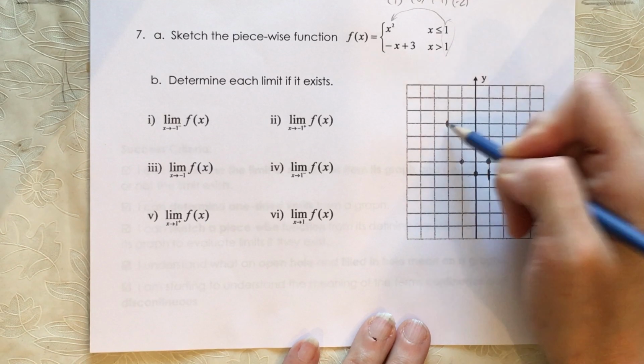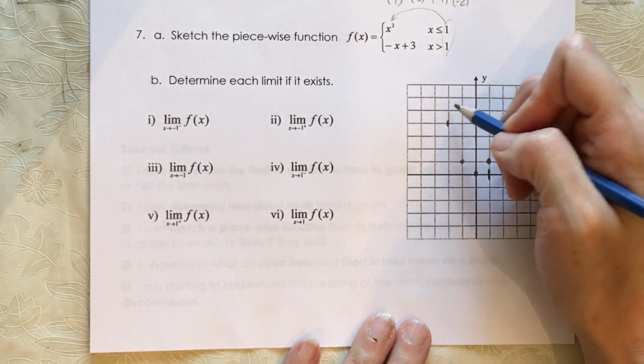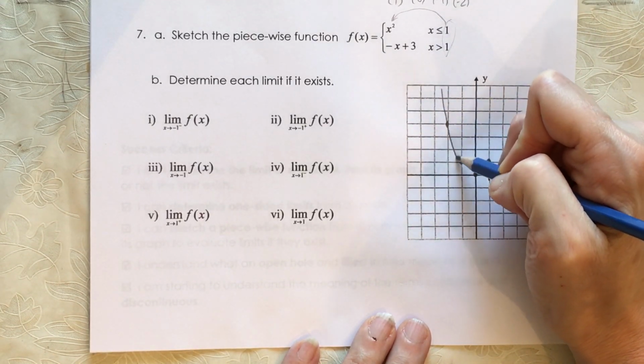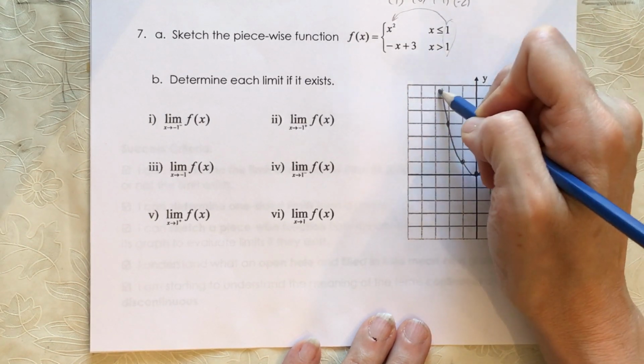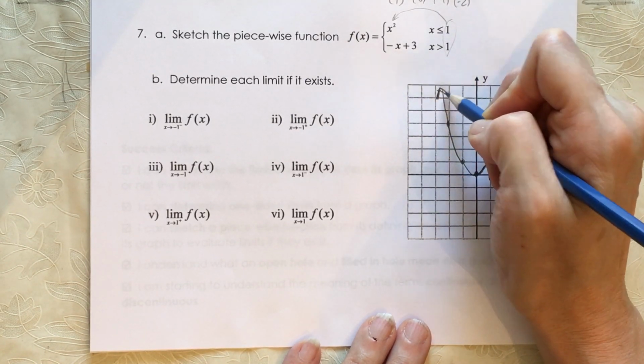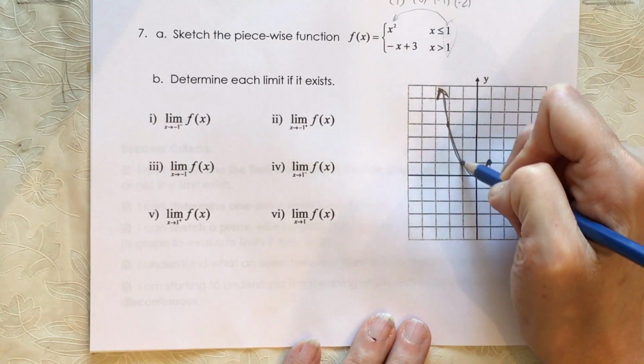And if you recognize x squared as a parabola, we can draw in this part of our curve. So up until positive 1, we've got this parabola here.